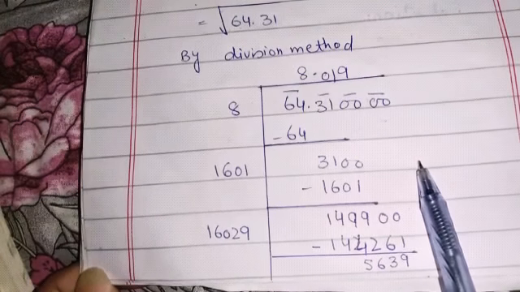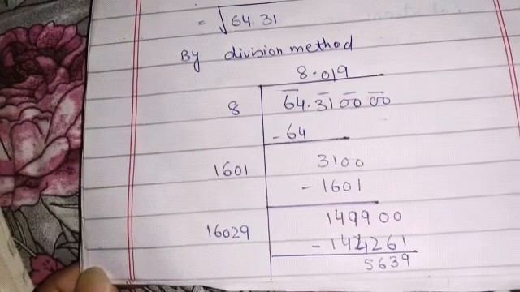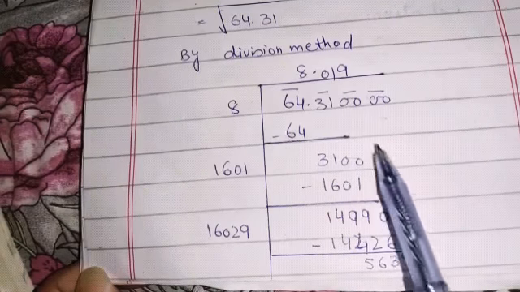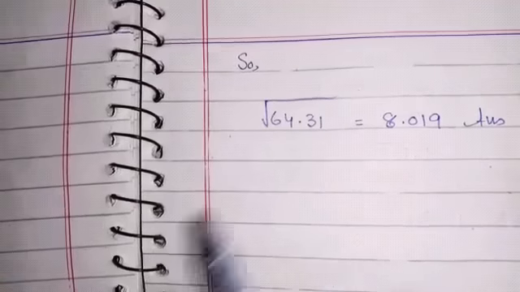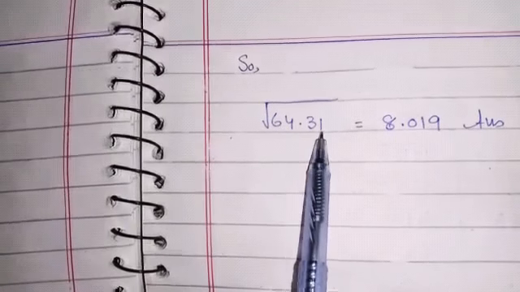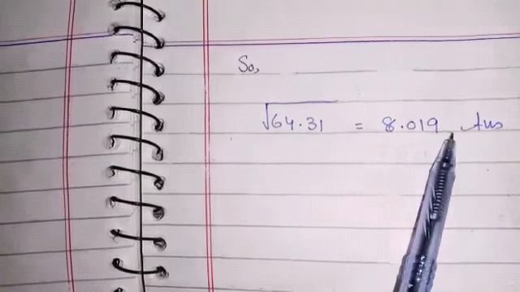This division process is also not ending, so we will solve this division up to 3 decimal places. Now students, we will write its answer. So the square root of 64.31 is equal to 8.019, which is our answer.